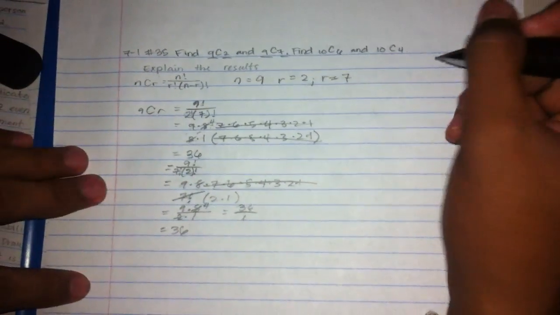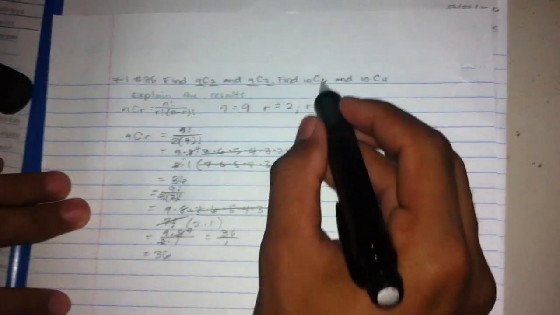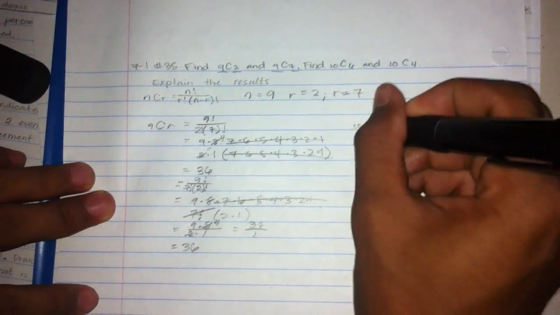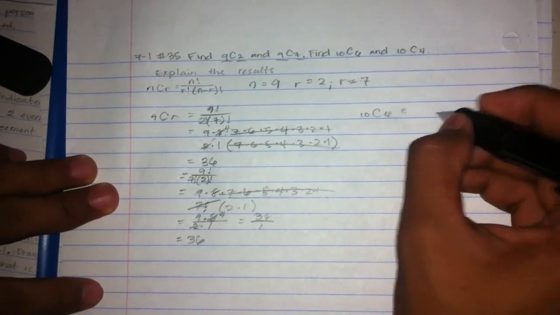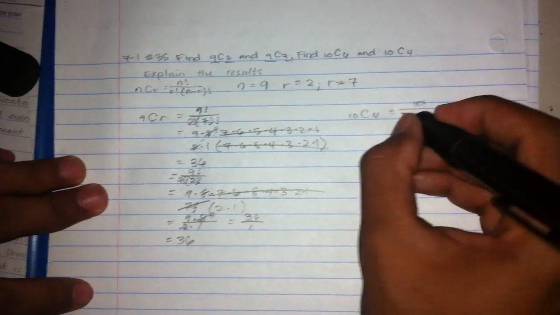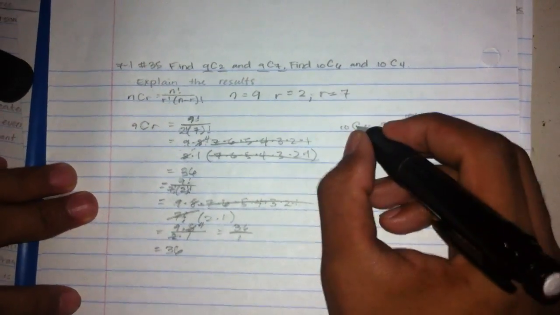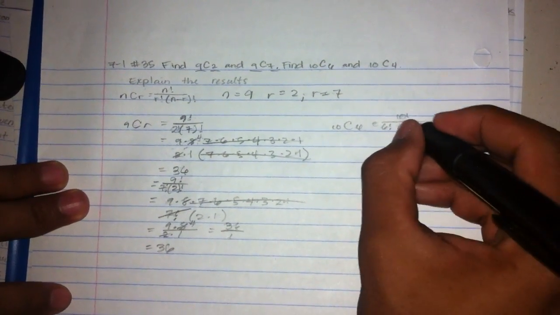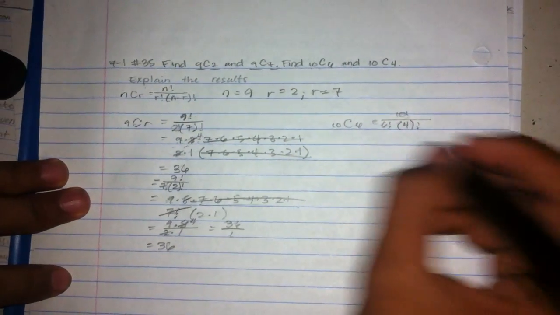Then, 10C6 equals 10 factorial over 6 factorial times (10 minus 6) factorial, which is 4 factorial.